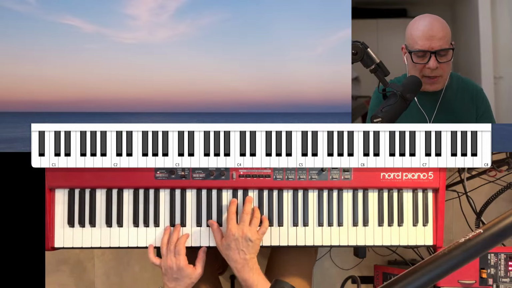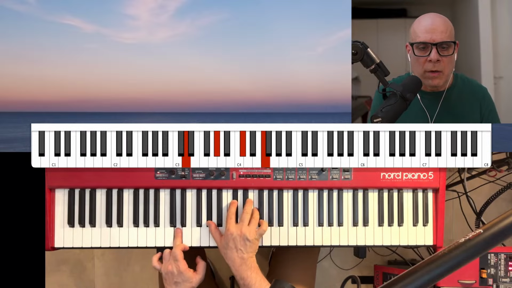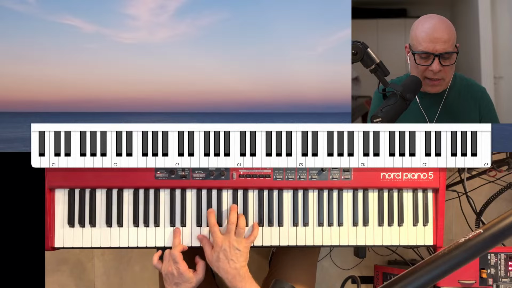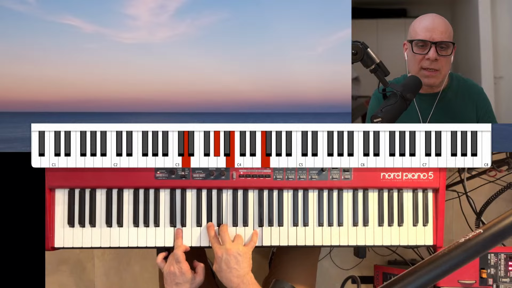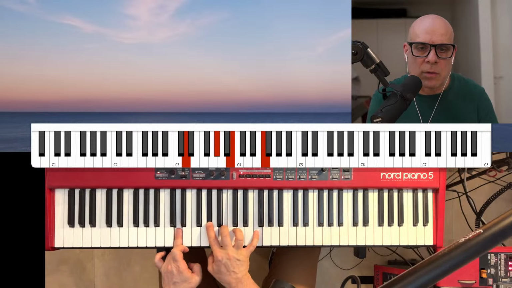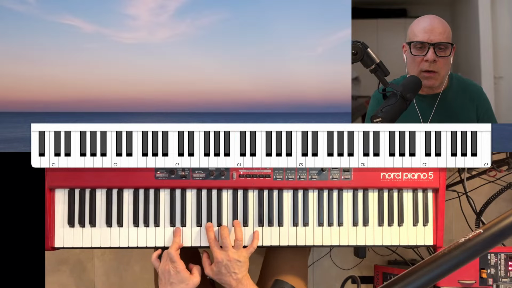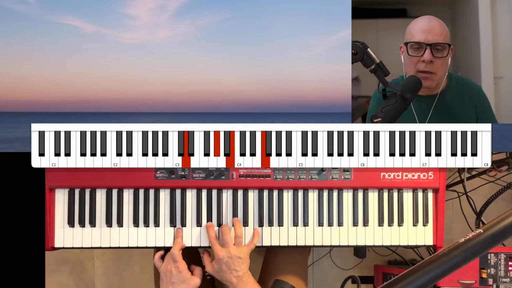So when you're playing this, it's a very scary chord. But what actually it is, this is a D diminished 7th chord. So what we are doing here, we are going to the neighbor, just a melodic thing.